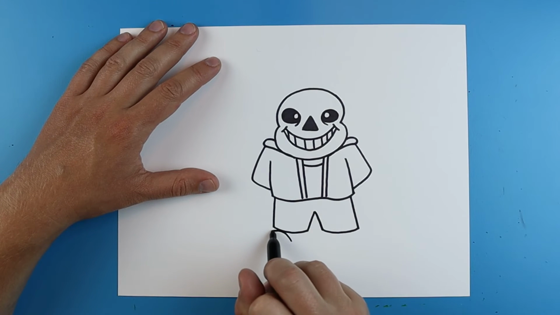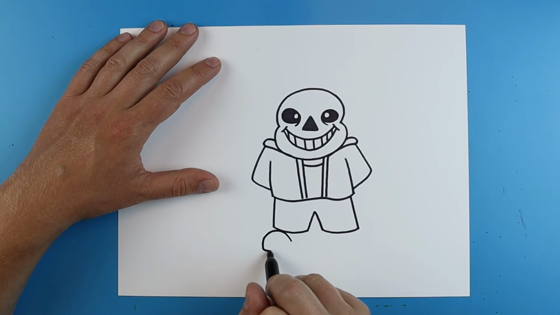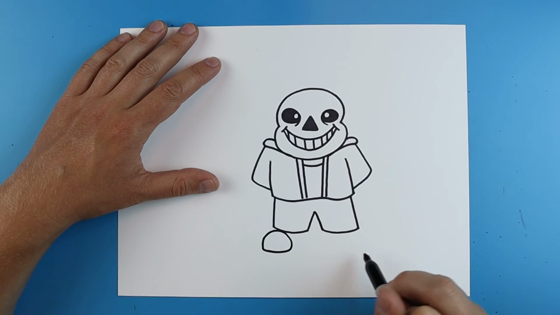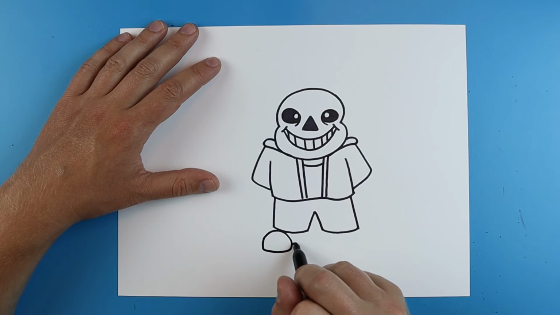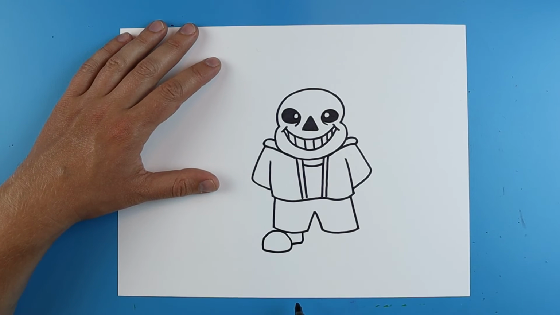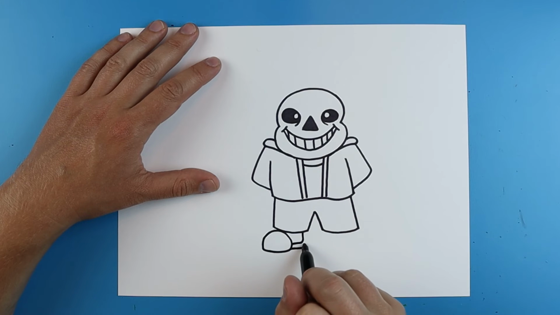Then right here, I'm just going to add a little line that curves up and down, and then it's just going to connect at the bottom. Then I'm just going to make a line that goes over and up. And then a line right here that goes over and curves.